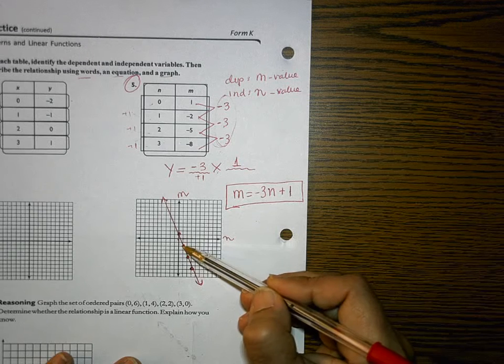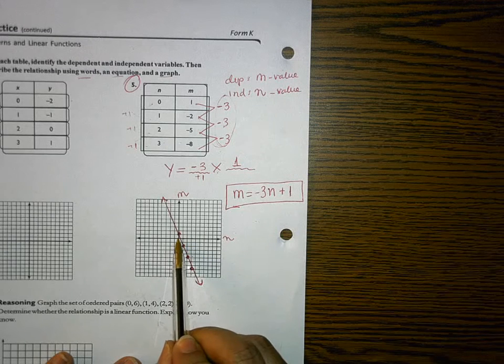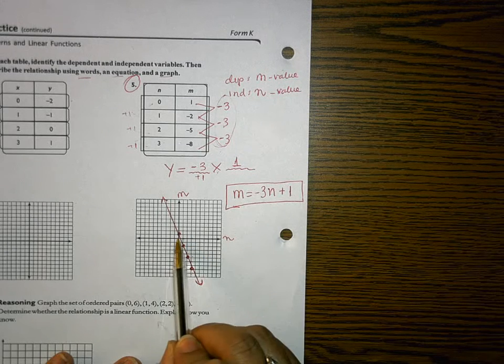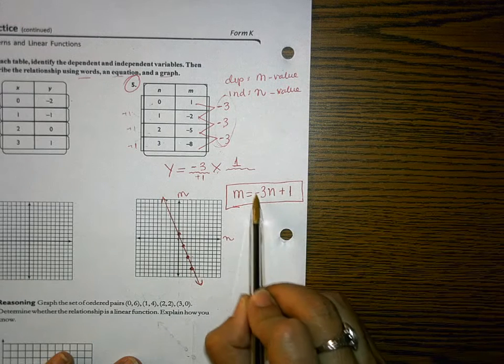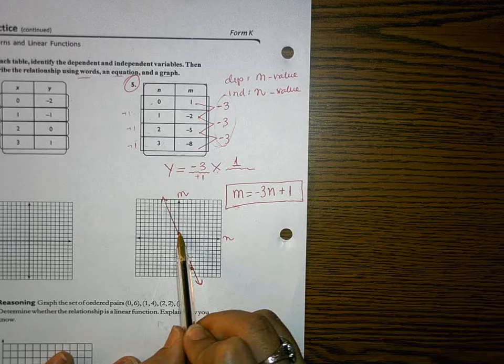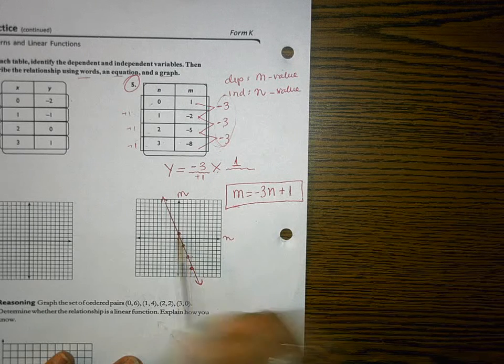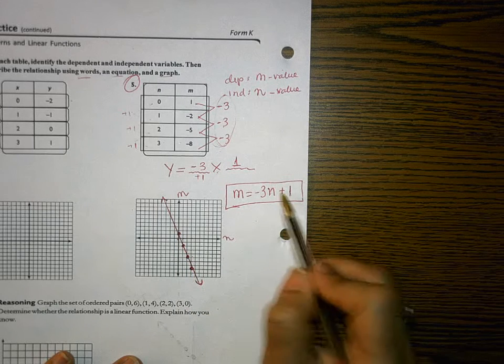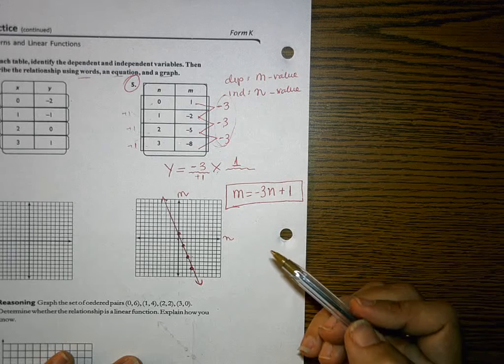So there we go. If I give you a 0 for x, right here, I'm sorry, for n, -3 times 0 is 0, and then when you add a 1, you get that point right there. So it does work. It's good to check every single one of them to make sure that it works. So there is our rule.